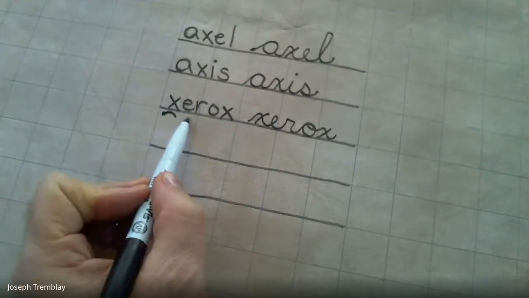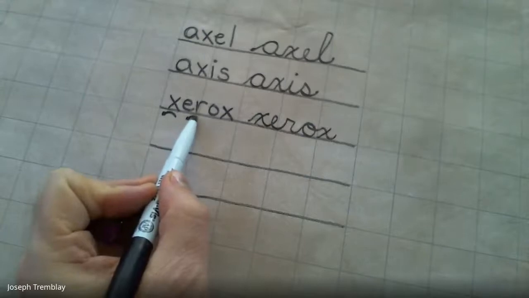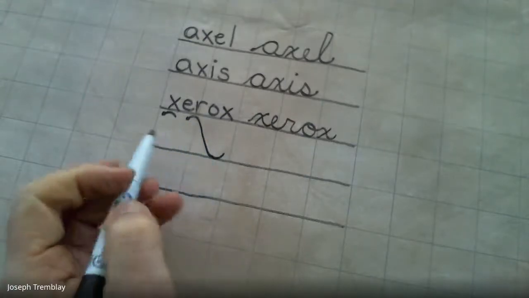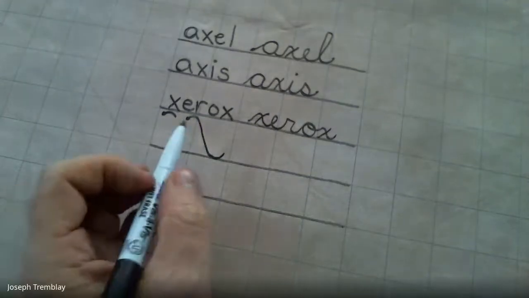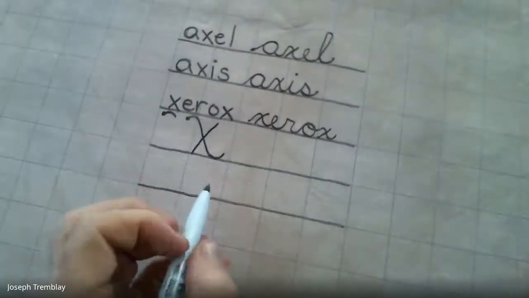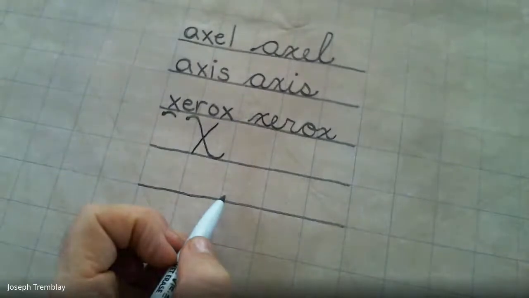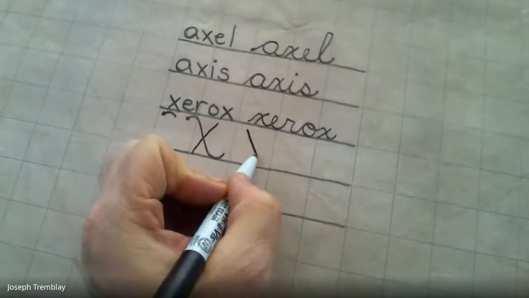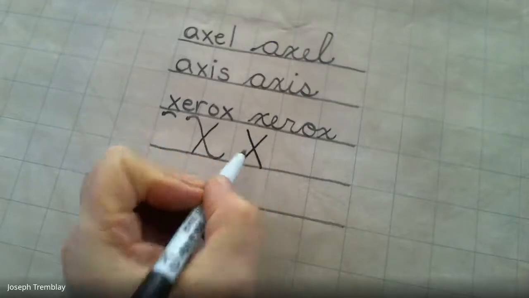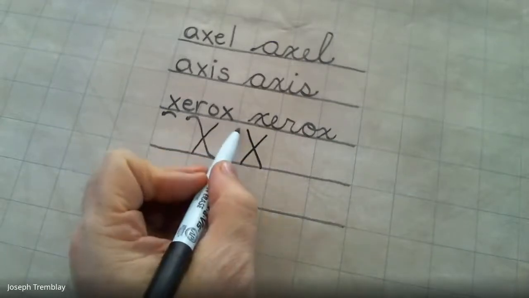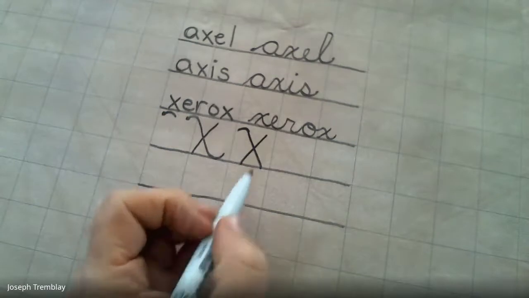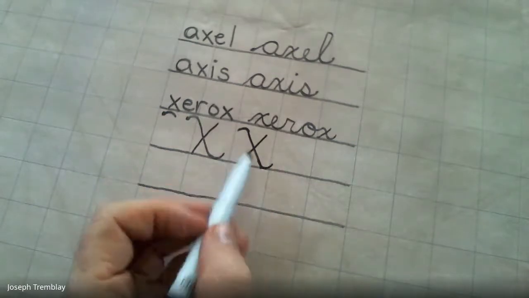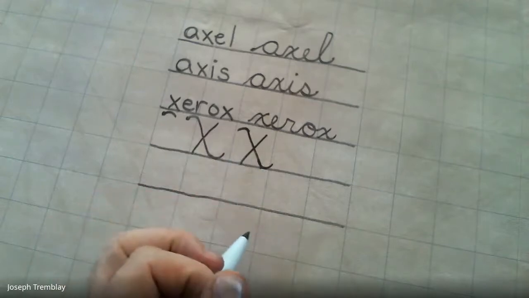So let me start over again. I'm going to start here. I'm going to make that little rainbow, and then I'm going to come down to the ground, and I'm going to swoop into my next letter. And then I'm going to cross it. X. Really, it looks like a capital X, doesn't it? With a little swoop there and a little swoop there. Hey, look, it's a cursive X.